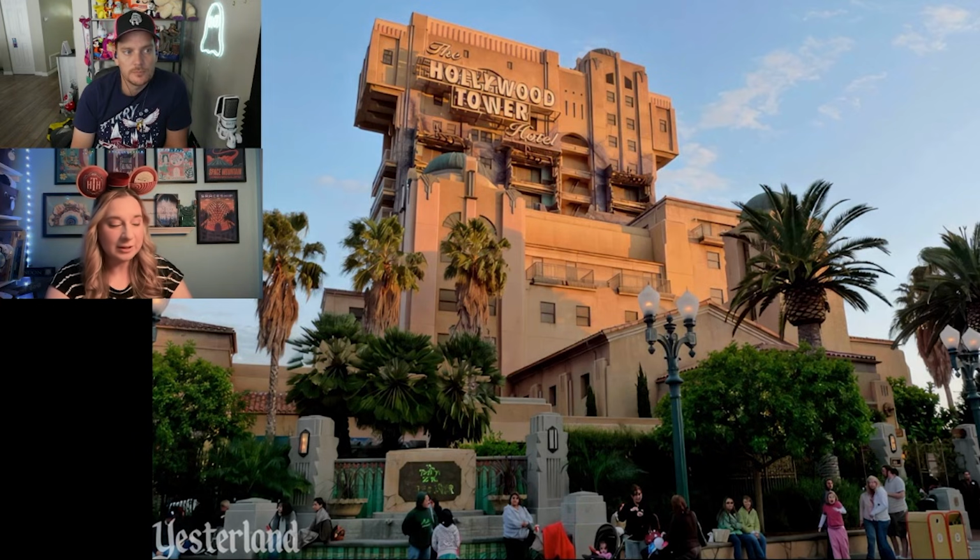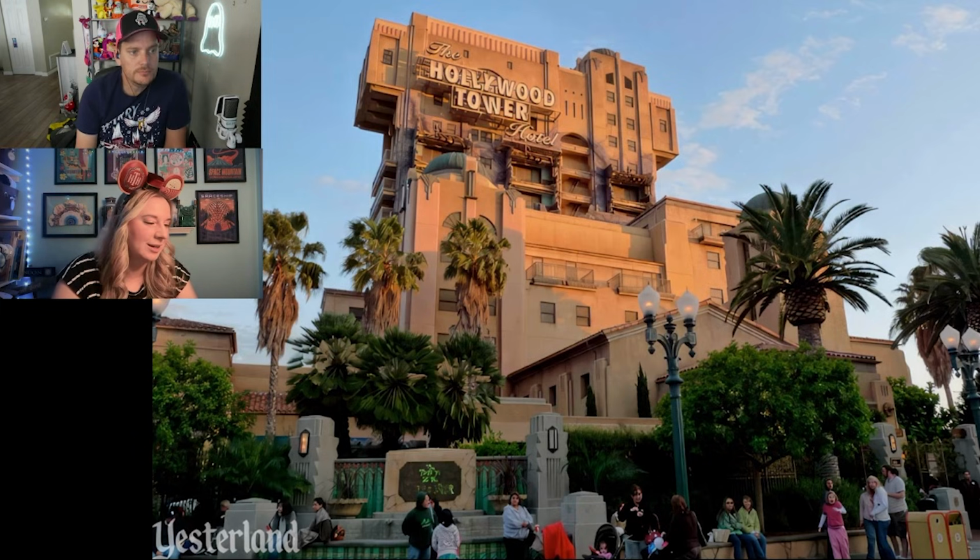Before we get into the nitty-gritty details of this exterior queue, I just want to mention that the music is the same as the Florida version, the same as Disneyland Paris. They all use the exact same background music, which makes sense. If it isn't broken, don't fix it.